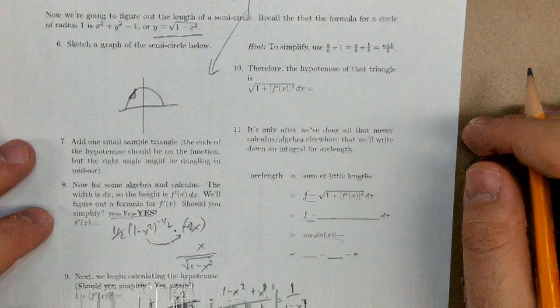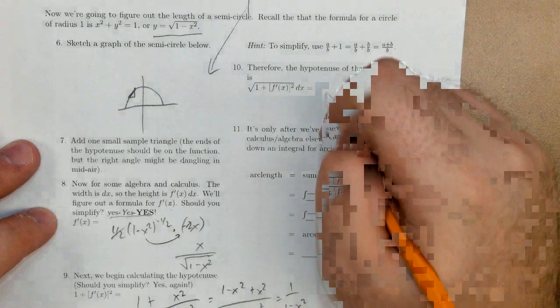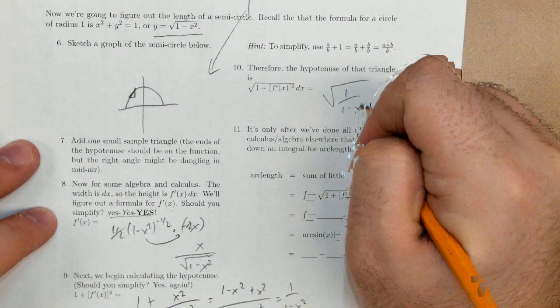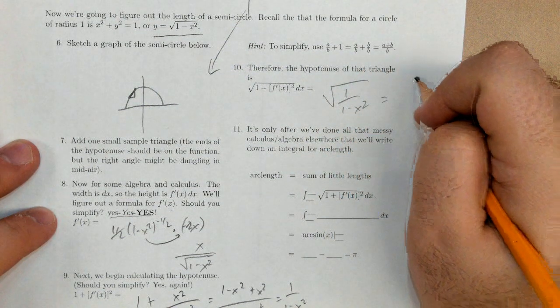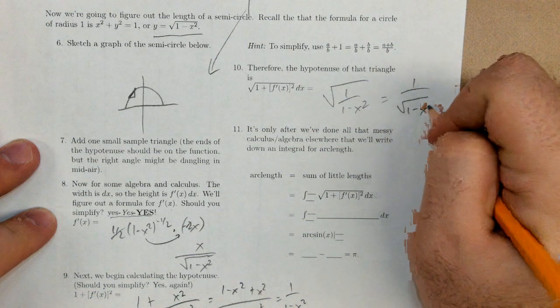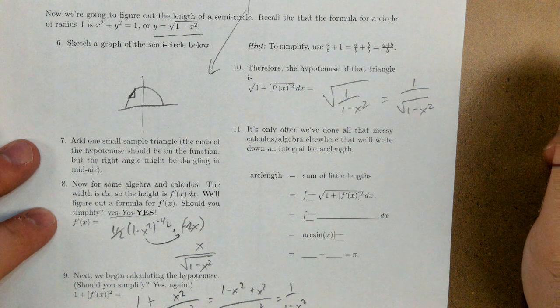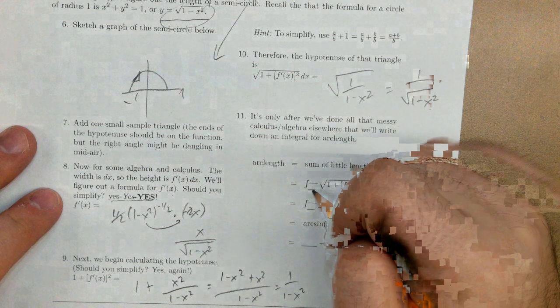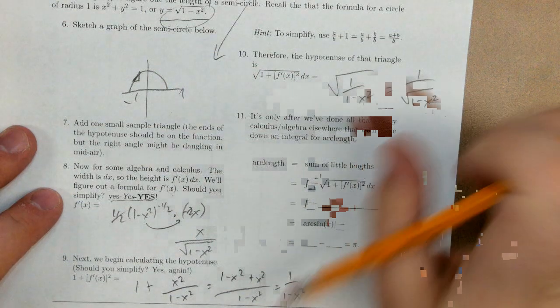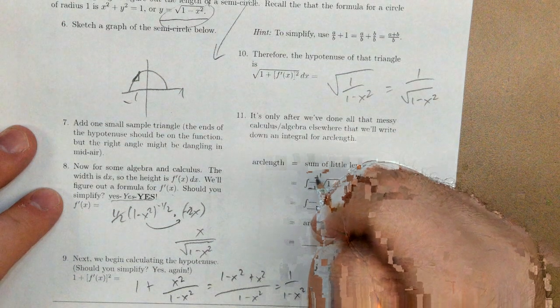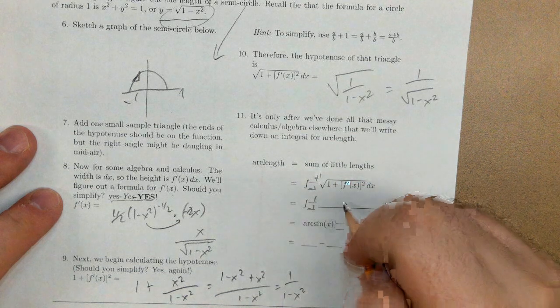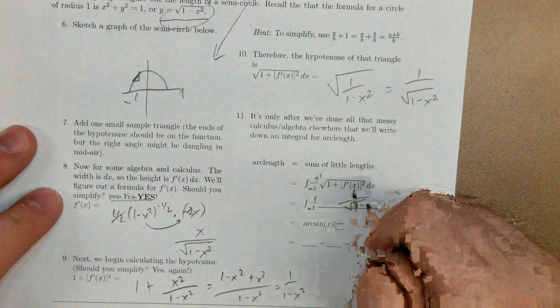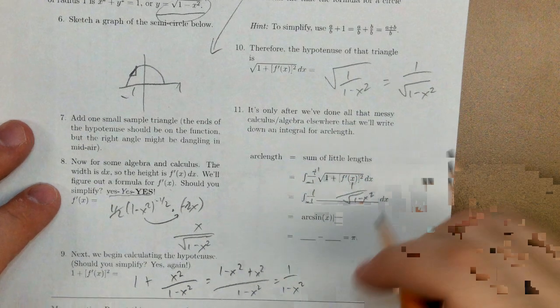Okay, therefore, the hypotenuse is the square root of this, and let's keep on simplifying. Square root of 1 is 1. You should recognize that expression, right? That's the derivative of arc sine x. Okay, so this arc length integral goes from -1 to 1, so my x's are going from -1 to +1, and we simplified this down to that, and we know that that's the derivative of arc sine.